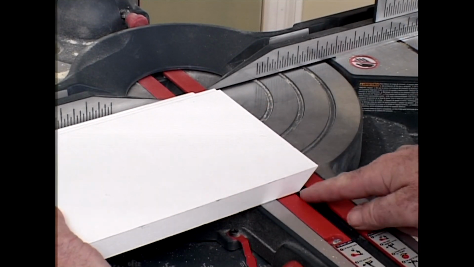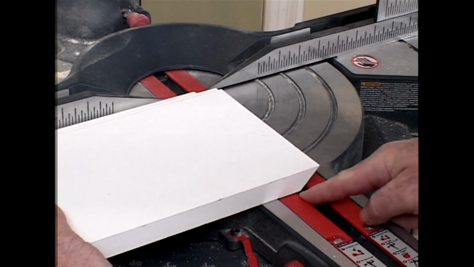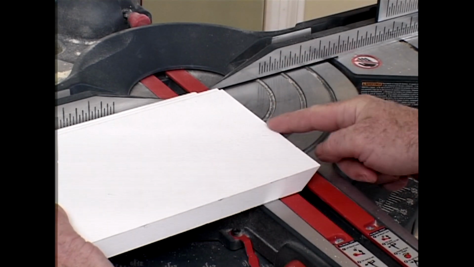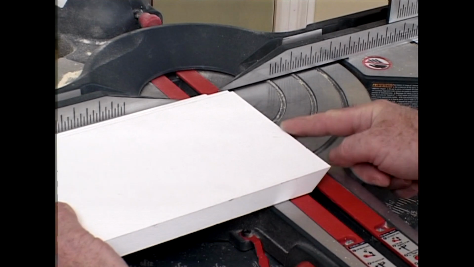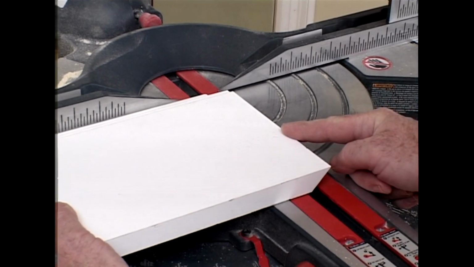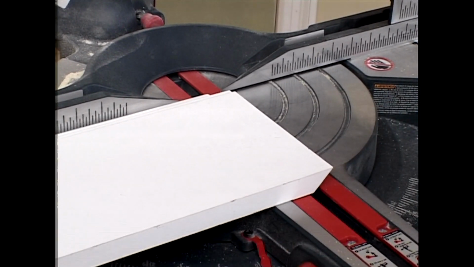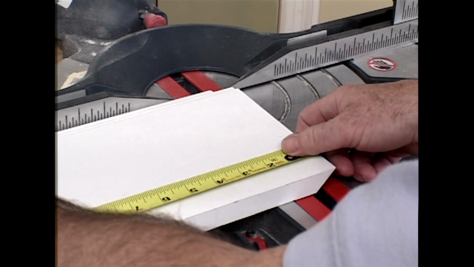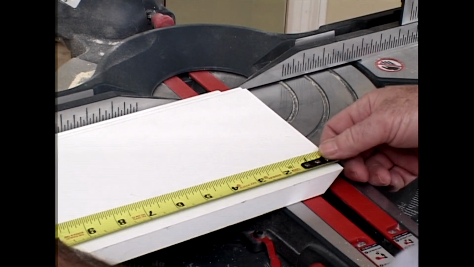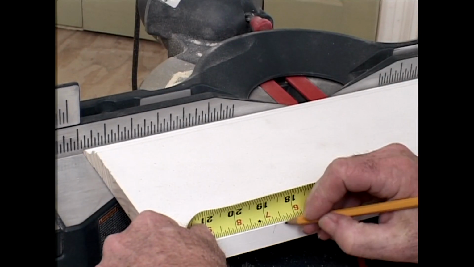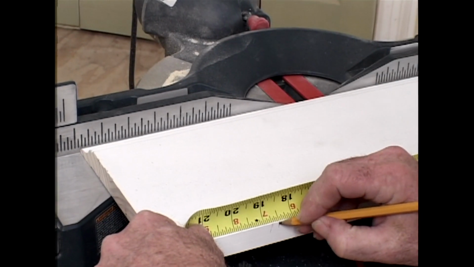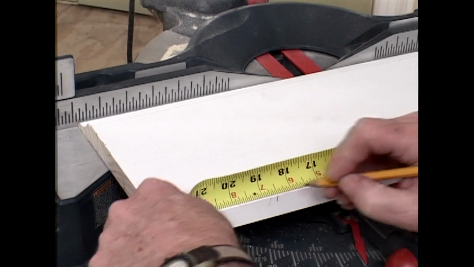It's not an outside corner. It looks like an outside corner, but the difference is I want to measure from the long point. That's the furthest extension of the molding, and that's why I like to cut self-returns first. That way I can take my tape measure and just hook it right on the long point of the self-return. This piece has to be 18.5 inches long. I'm going to make my measurement mark right here on the bottom of the baseboard.